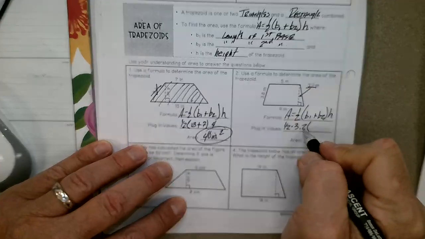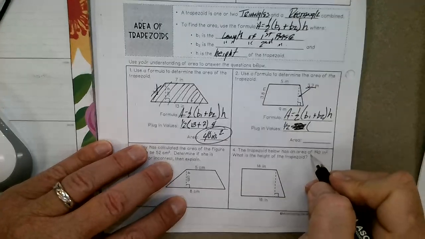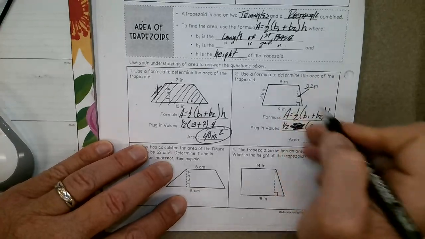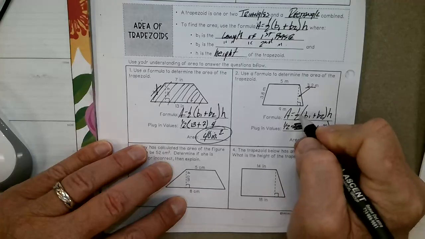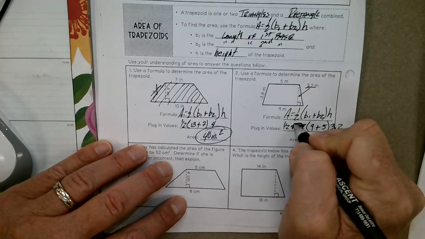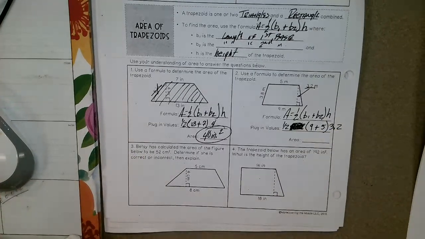I don't know why I put that there. I apologize. We don't want that. I got ahead of myself. All right. Base 1 is 9 plus base 2 is 5 times the height of 3.2. It actually would have worked that way, but we need to write it correctly, right?